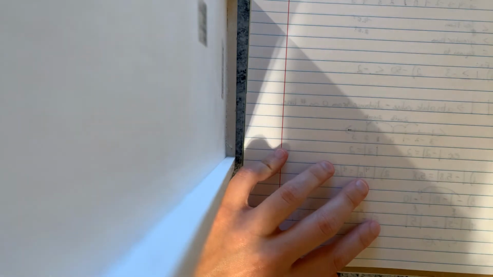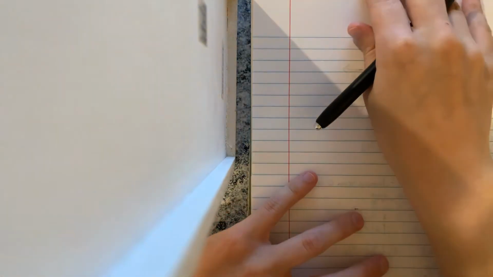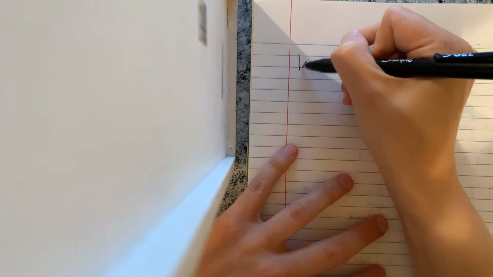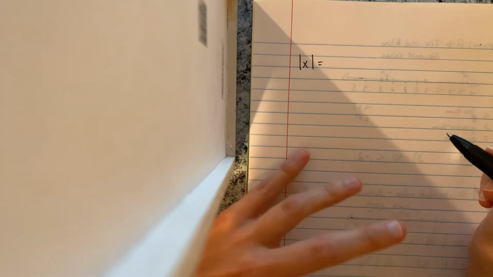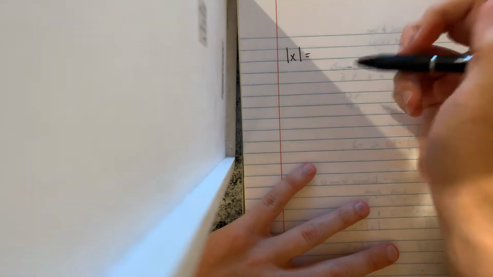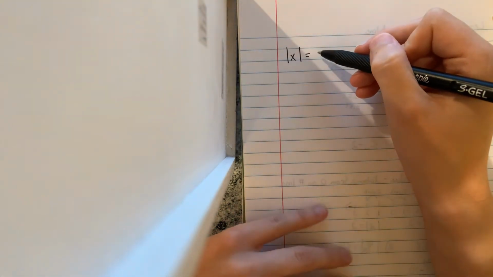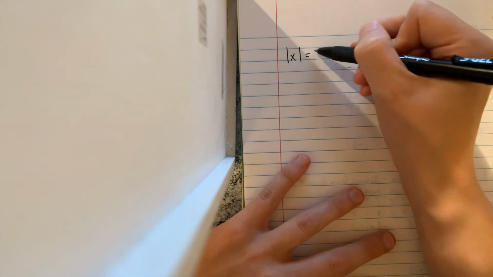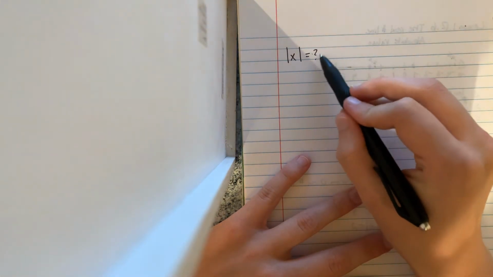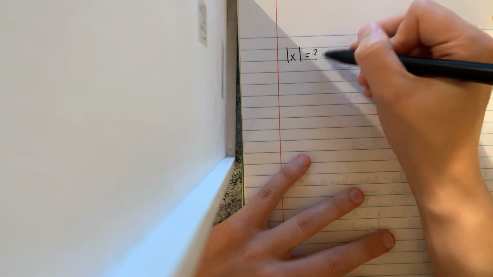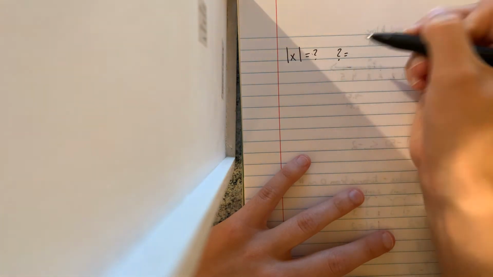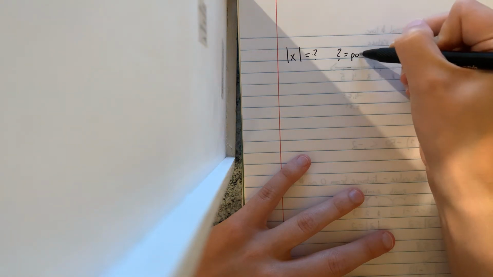Another situation that might come up with the absolute value stuff is if we're setting the absolute value of x equal to something. Well, there's different types of solutions that can happen with this. If the absolute value of x equals some type of number, it depends on what this number is, and they can have multiple solutions. So let's say that this value, this question mark, is a positive number.